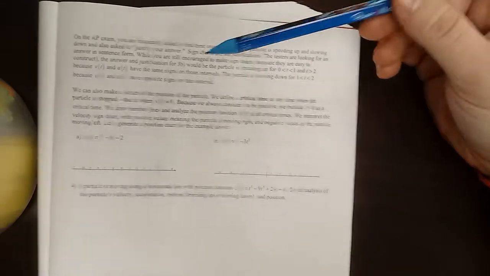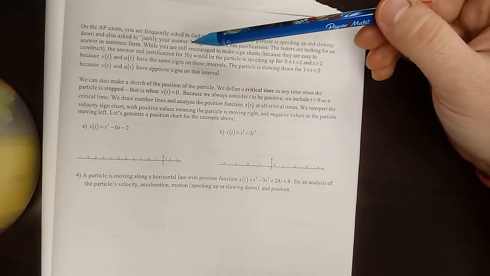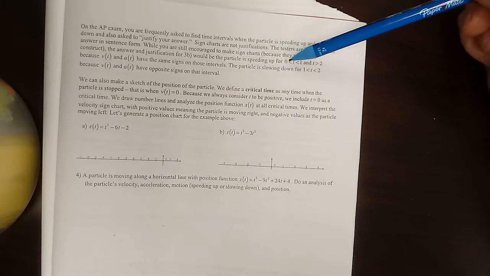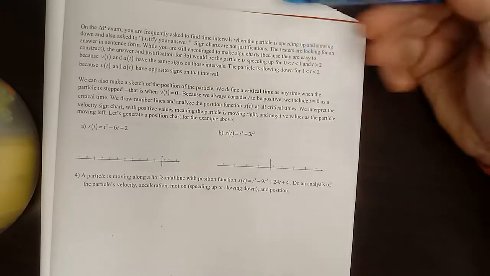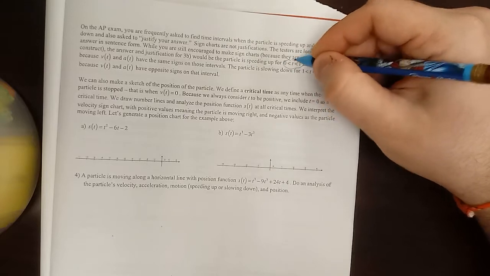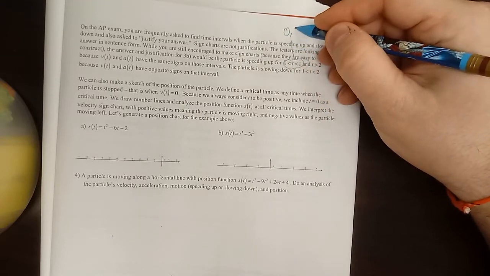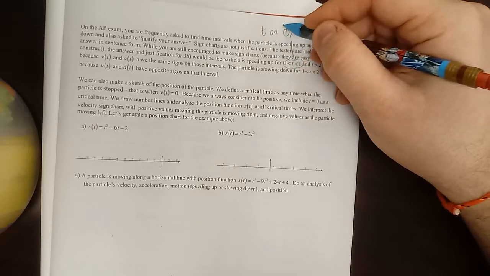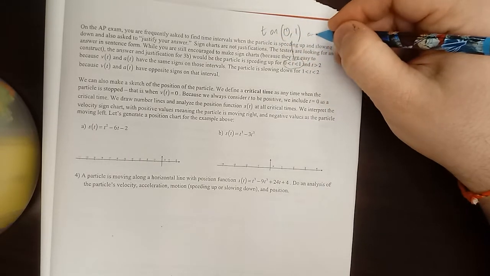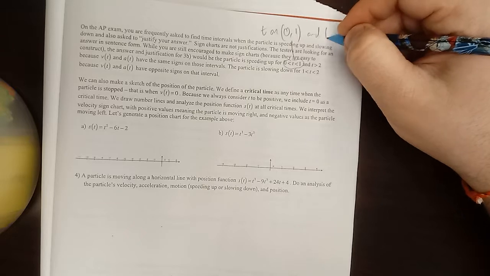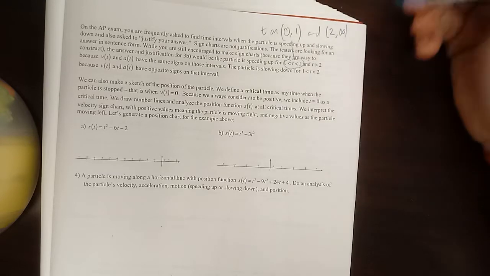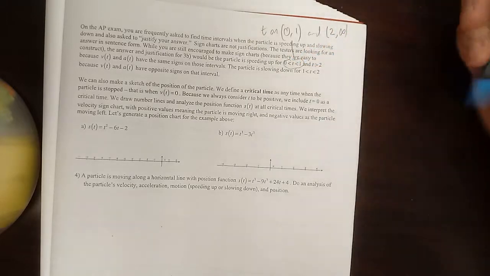So the justification that he's got, the particle is speeding up and he gives a time interval here. So instead of going 0 is less than t is less than 1, you could also do 0, 1. You could say for t on 0 to 1 and 2 to infinity.